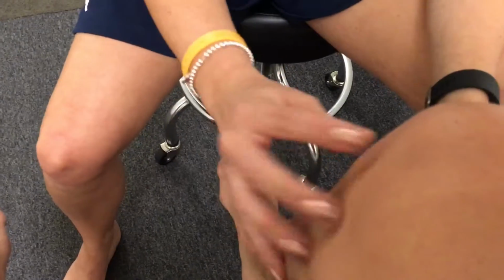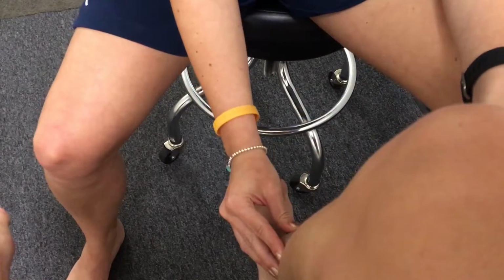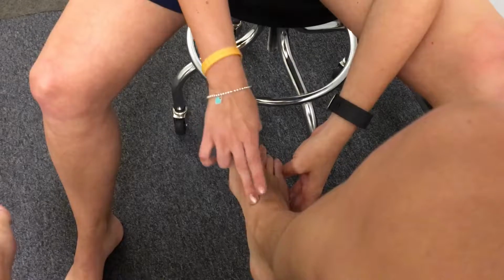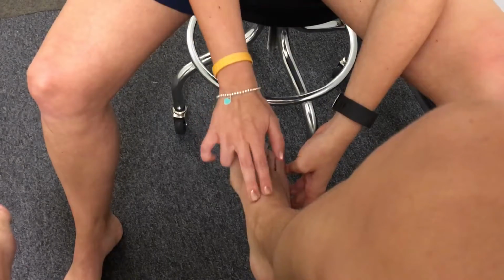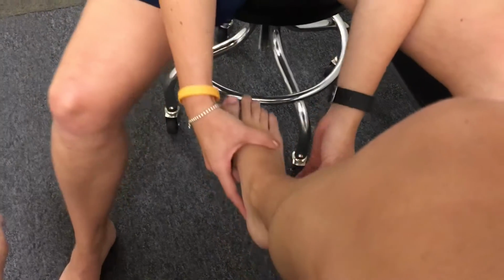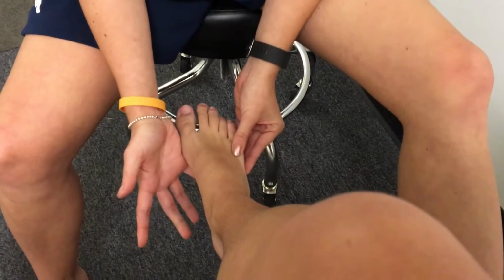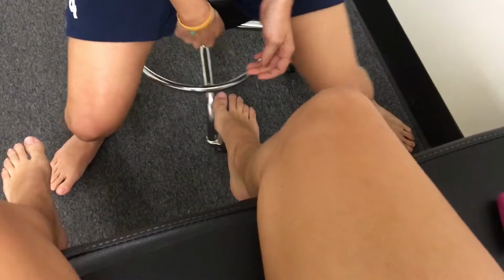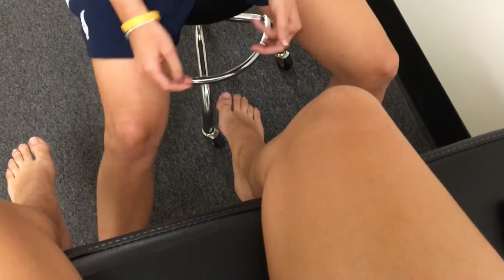So for L4, you're going to be testing that medial lower leg. For L5, you're going to be testing the dorsal surface between the first and second metatarsal. For S1, you're going to be testing that lateral aspect of the foot. And then for S2, you're going to be testing the gastrocnemius as well as the hamstring. So once you've completed your dermatomes, we're going to do myotomes, which is essentially an isometric break test.